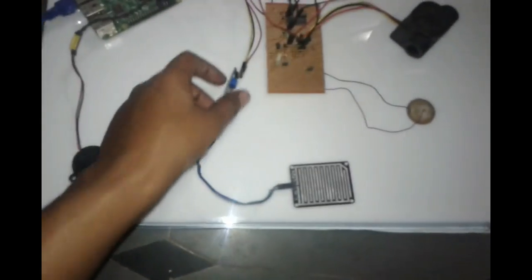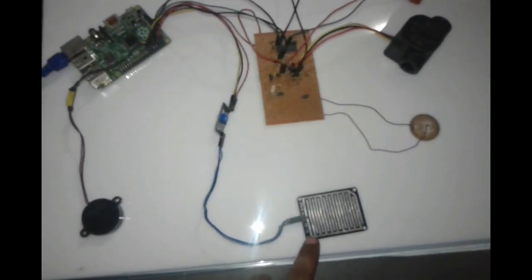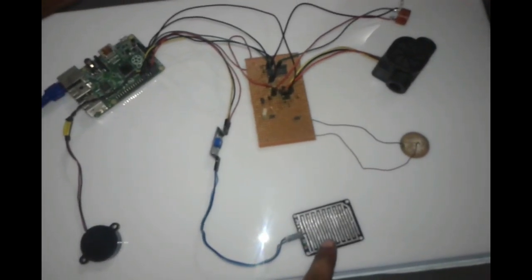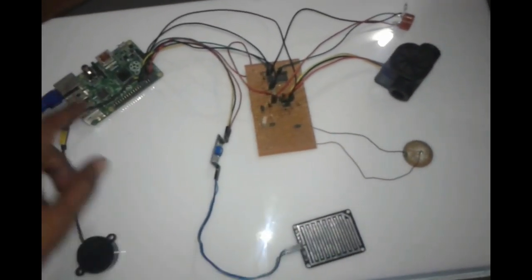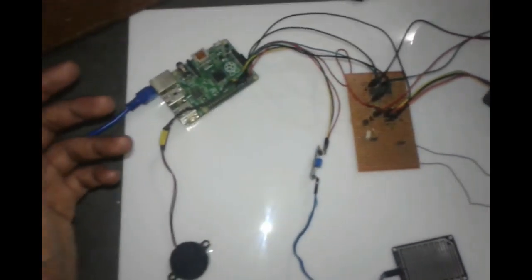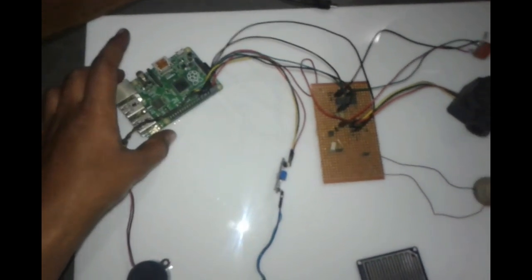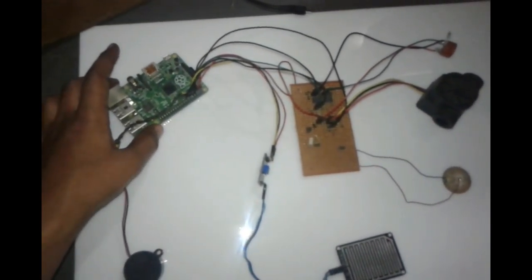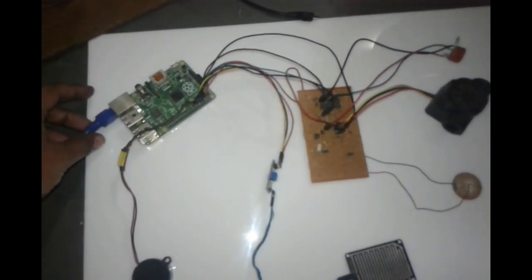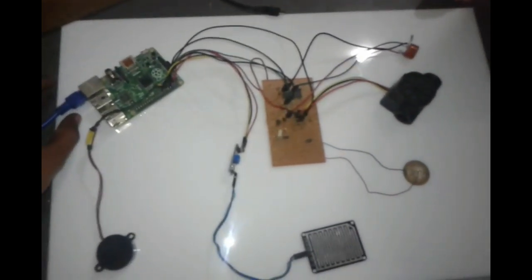And let us go with the digital sensors. Coming to the piezo sensor and this rain sensor, which are digital sensors, they are directly given to the Raspberry Pi. Next, as the sensor data from the Raspberry Pi is being pushed into the cloud, we require internet for this. So I just used an Ethernet supply for the Raspberry Pi.